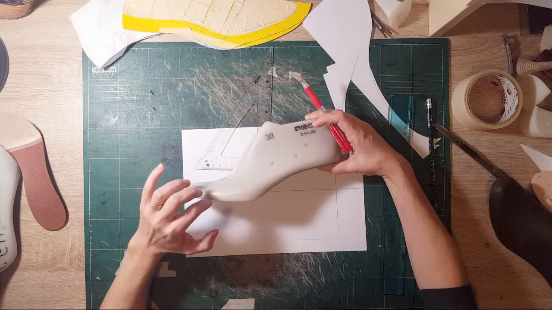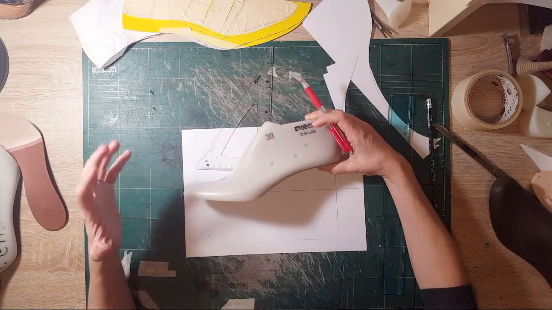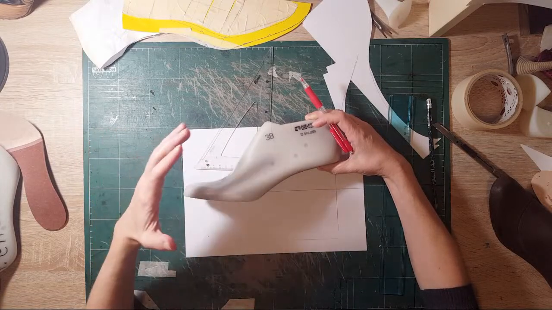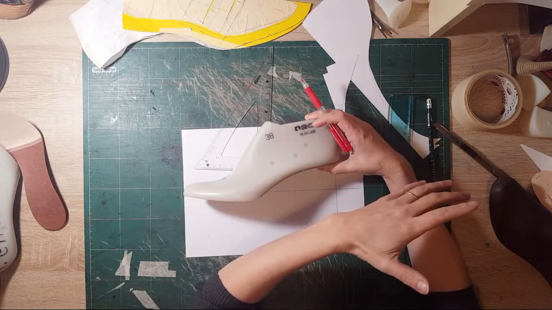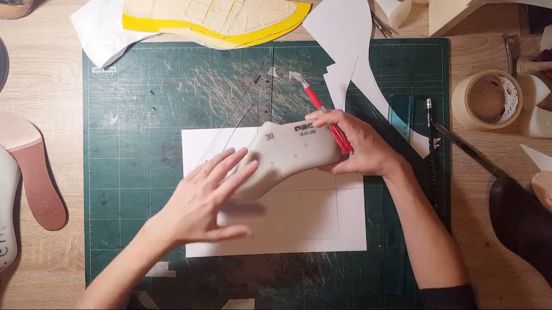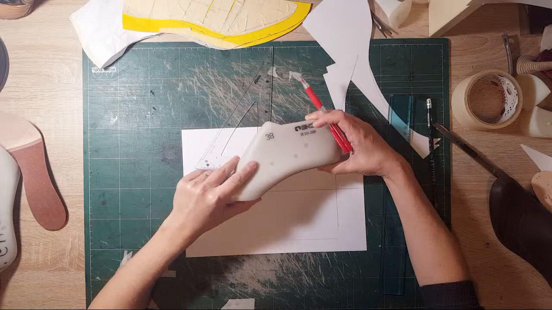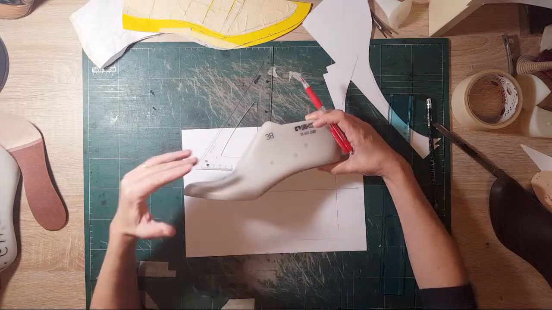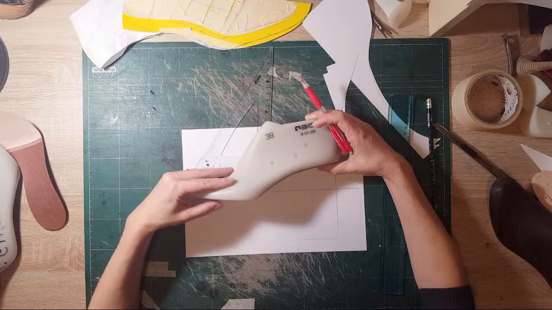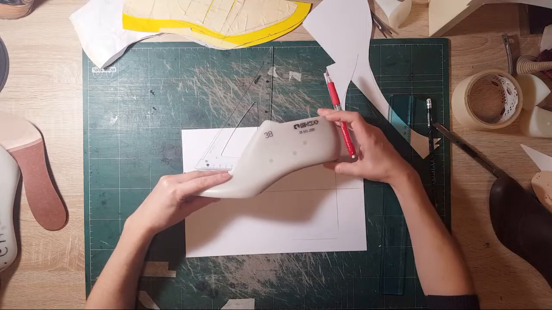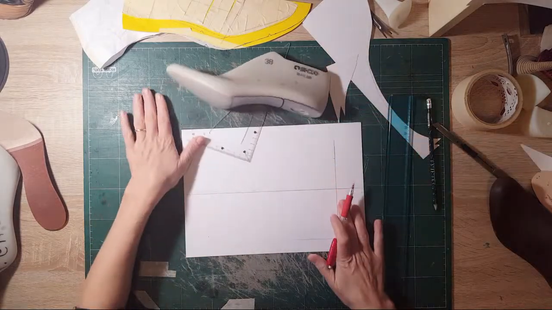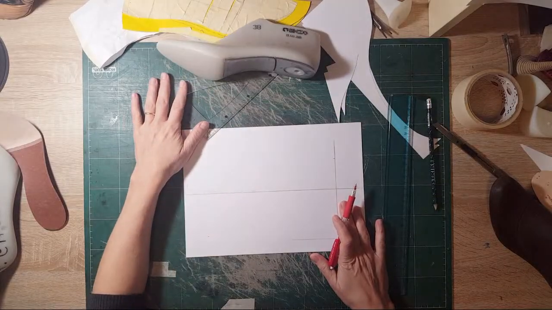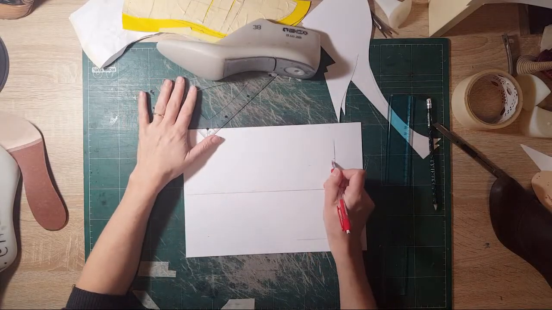And what I see a lot is that people just buy some insoles and try to attach these insoles to their shoe lasts. There is a huge problem in this way. In this situation, just imagine that this is the profile of the shoe last that I made, and this is the shoe last bottom.